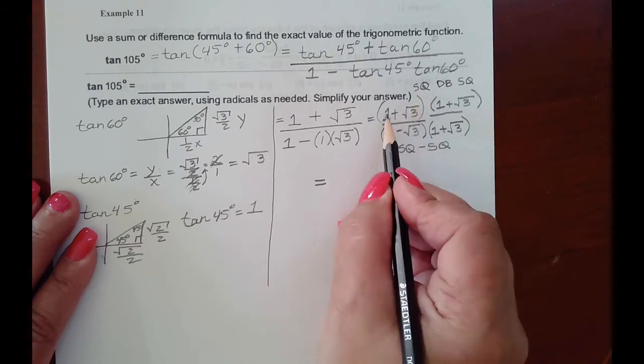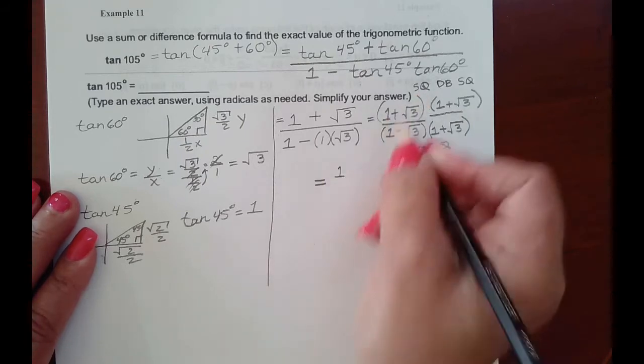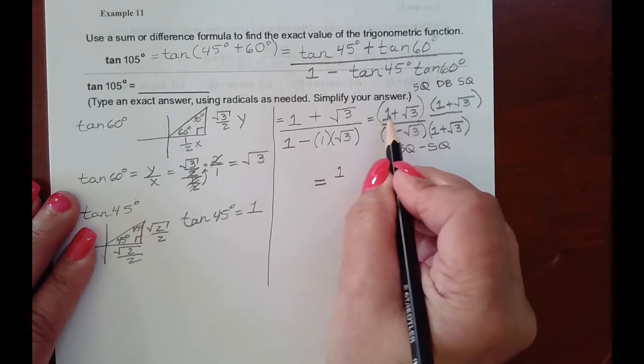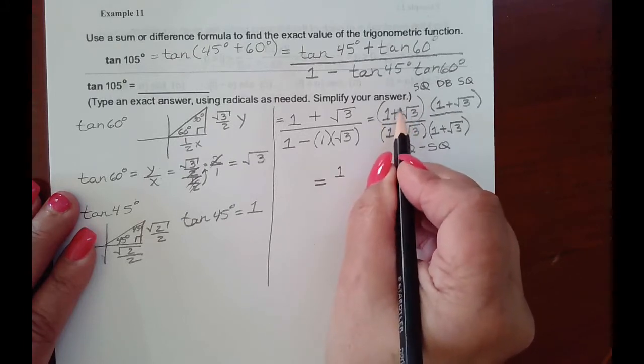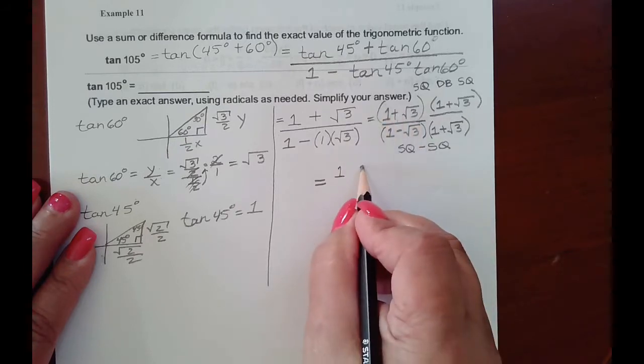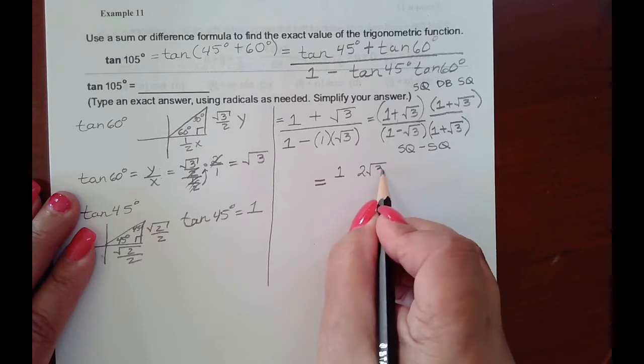Okay, so square that first term, you get a 1. Double the product of these. The product of these is 1 times square root of 3. You'd have a 1 right in front of there, just this times this. But then you're doubling the one that's out front to give you 2 square roots of 3.